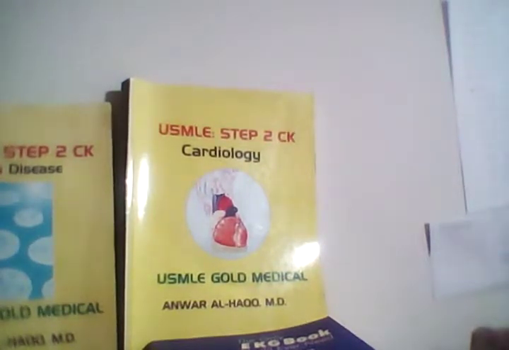In this case, when we do the CBC, we find red blood cell increase, white blood cell increase, and platelet increase, and after that we do the erythropoietin, and we find erythropoietin is low. So red blood cell increased, we have to test whether erythropoietin is increased or decreased.